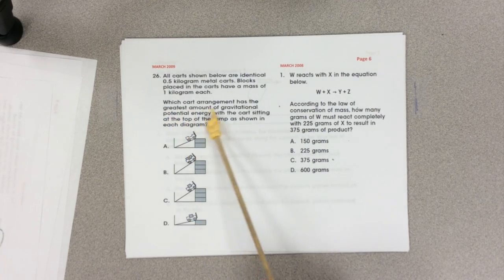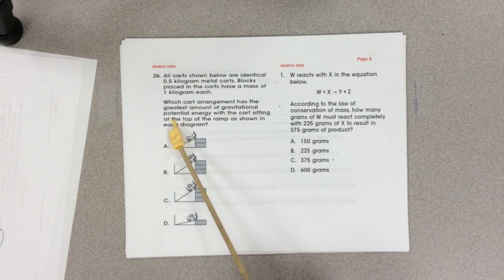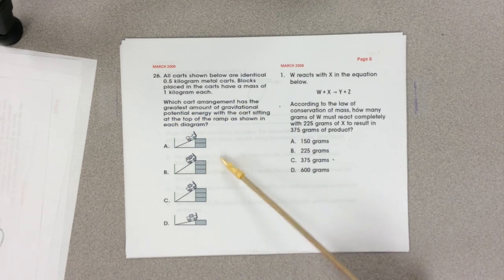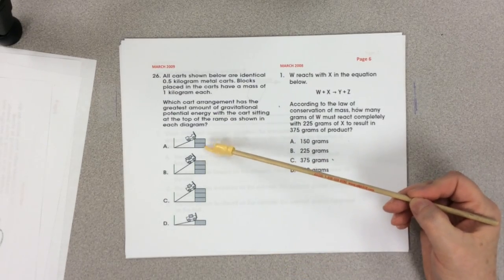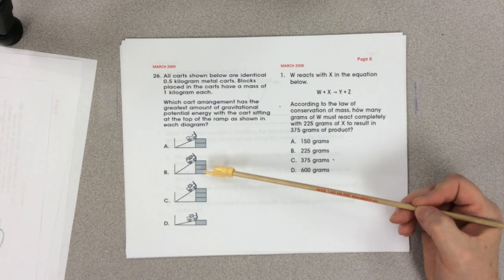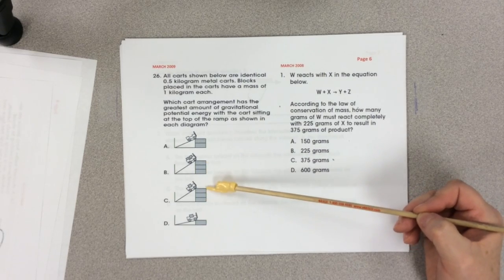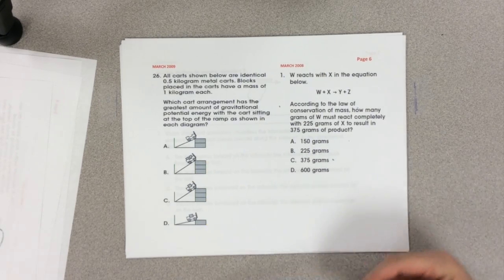But it says, which cart arrangement has the greatest amount of gravitational potential energy with the cart sitting at the top of the ramp? Now, please notice this, because you might not have noticed right away. This ramp is 2 units high. This ramp is 3 units high, also 3 units high, and only 1 unit high.